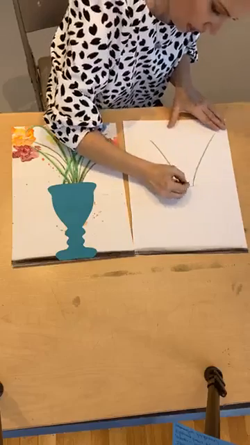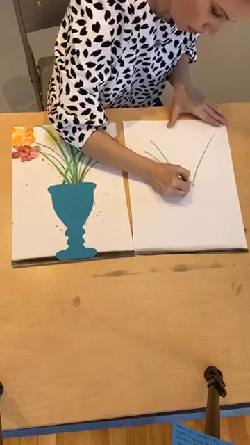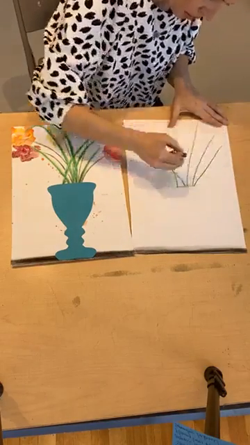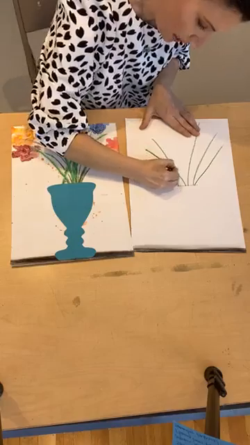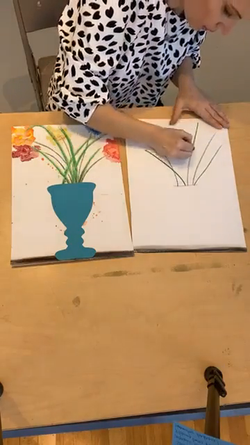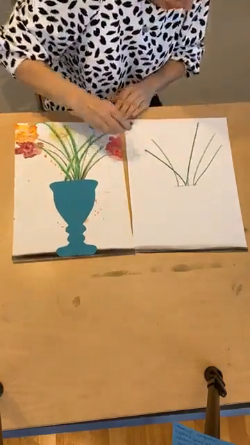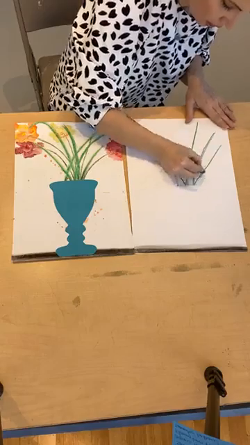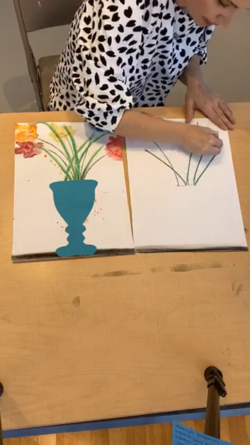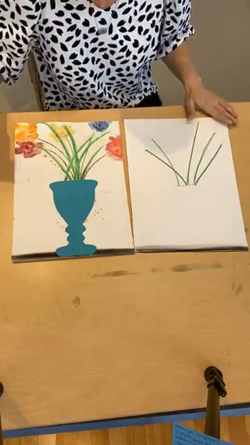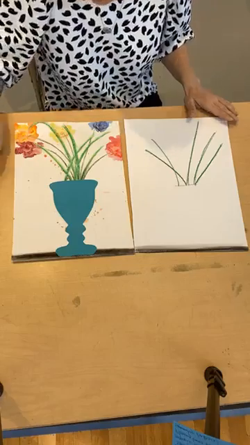I'll do maybe about 5 of them. And you can add to them. You can make them a little wider if you want. I kind of did that here, if you'll notice. It just depends on what you want to do. You could also go in and add a little highlight and shadow.